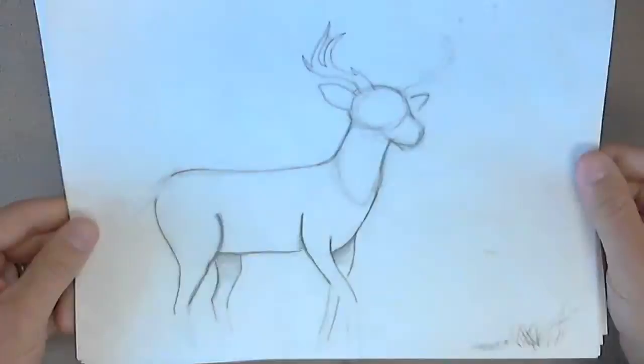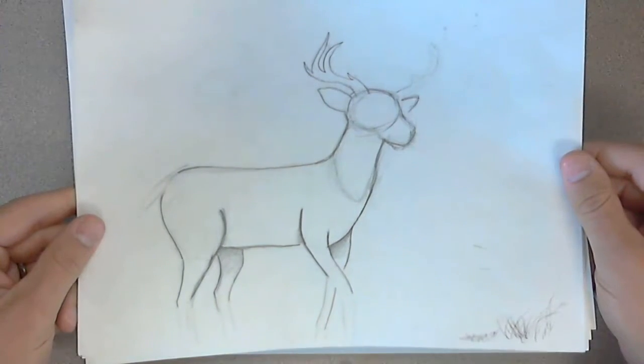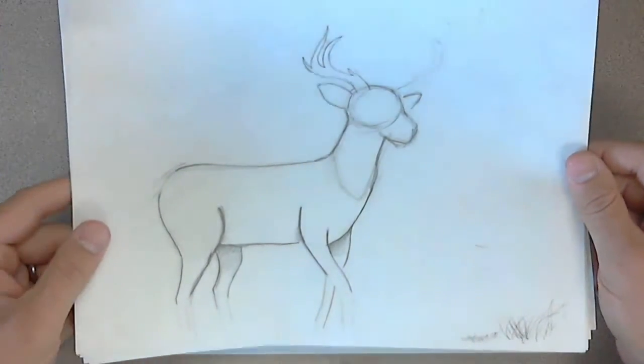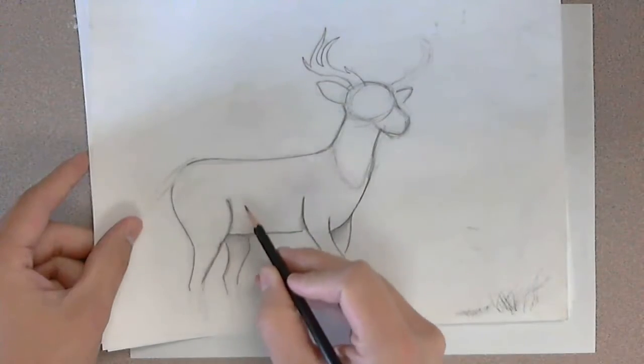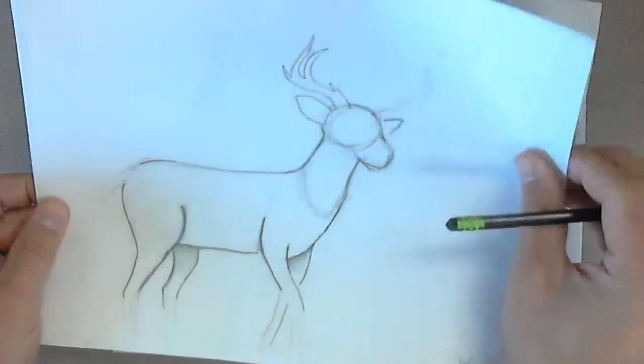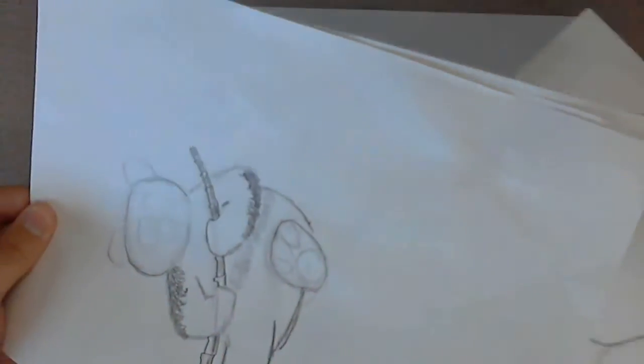Hey everybody, Mr. Berg here, and we're going to talk about drawing three-dimensional animals and creatures using shapes. Check this out. It's the beginnings of a deer. Okay, it's drawn with basic shapes. I didn't just draw the outline perfectly, okay? I slowly built this using different shapes. Here's what I mean by that.